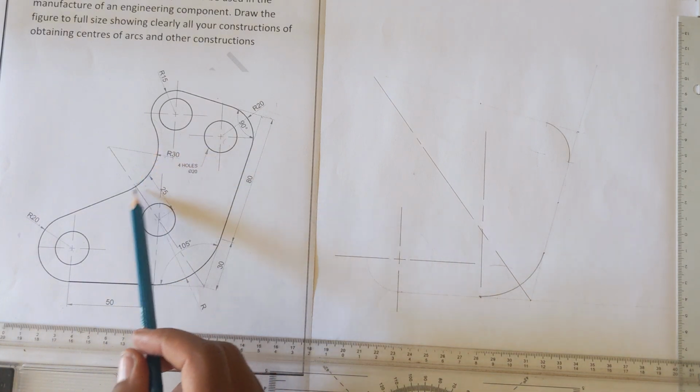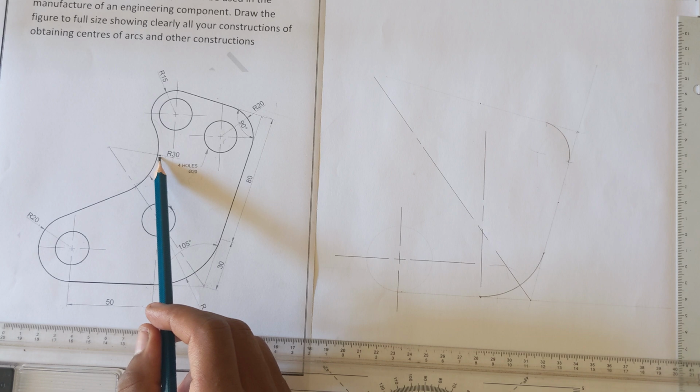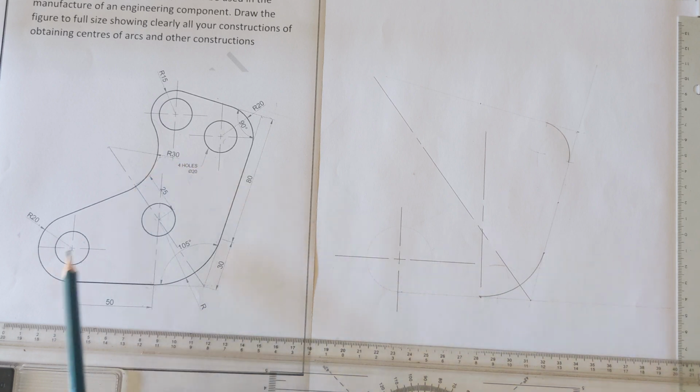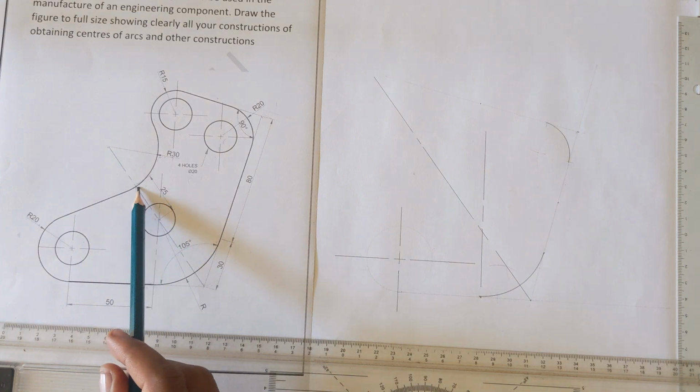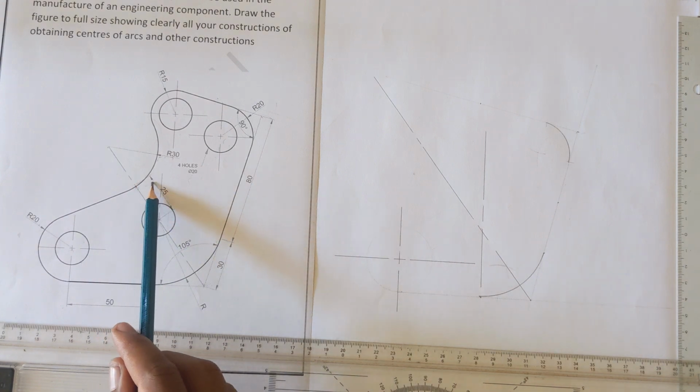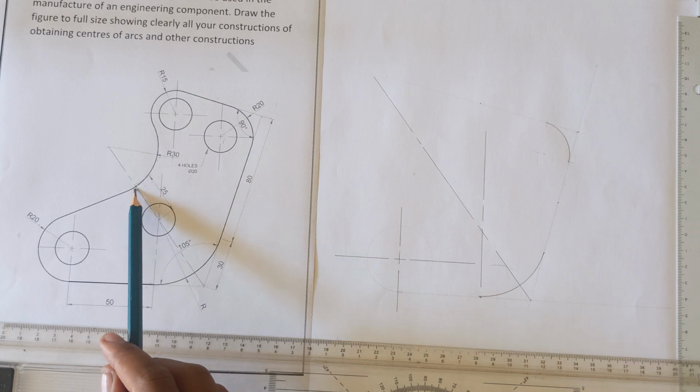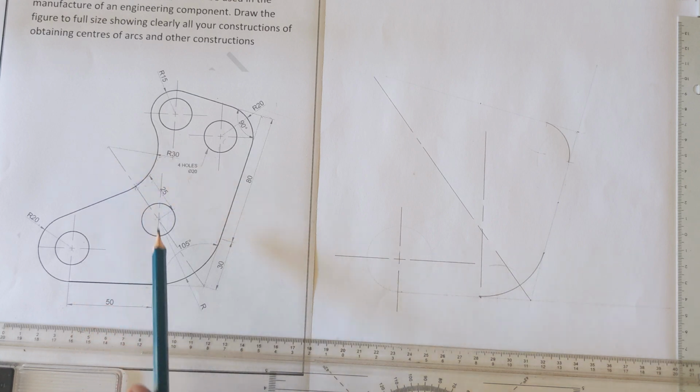Okay, and then the next one is you have this arc of 30 millimeters radius. So for this one, you consider the distance from this point to this point, which is 25, and then from this point to wherever the center is along this same line should be 30. So what we're going to do is we're going to measure 25.